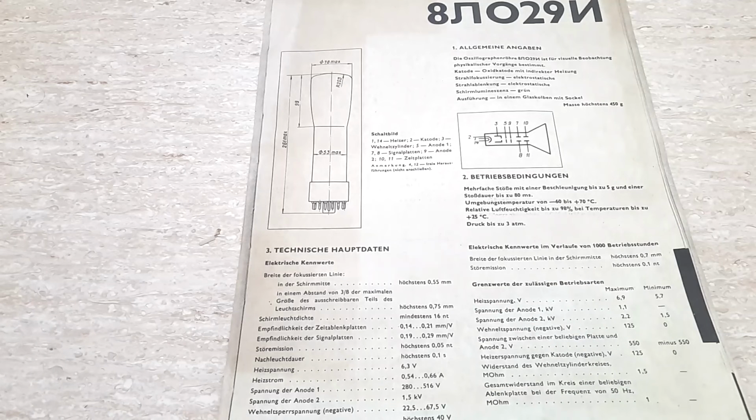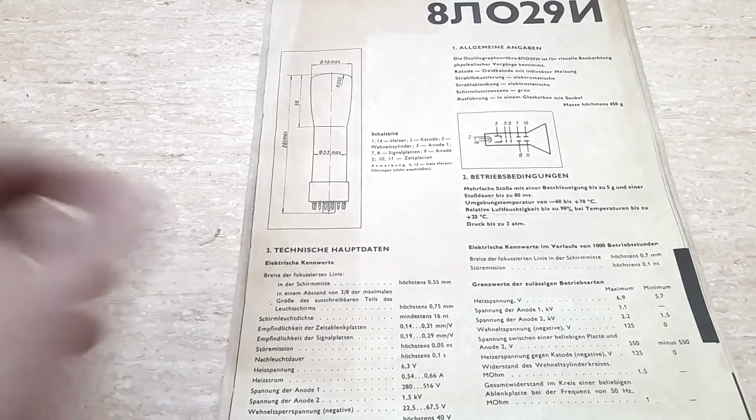So having those values was extremely important.